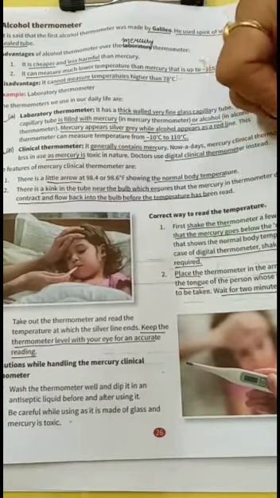Now what is the correct way to read the temperature? First of all, shake the thermometer so that the mercury goes below the normal mark. In case of digital thermometer, shaking is not required. Now place the thermometer in the armpit or under the tongue. Wait for 2 minutes. Take out the thermometer and read the temperature.